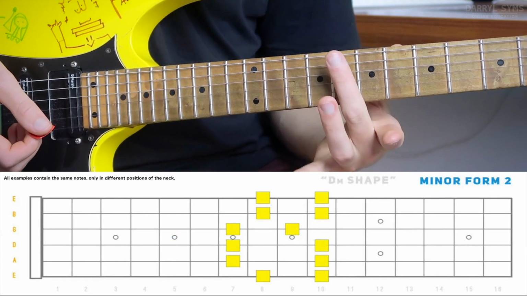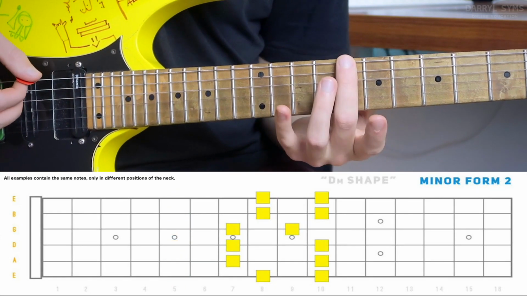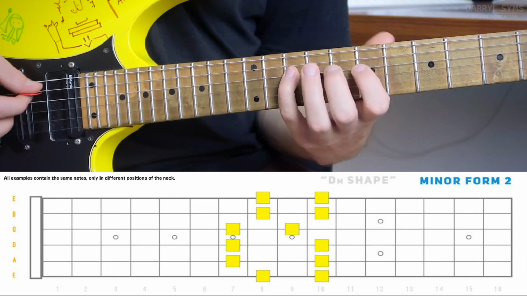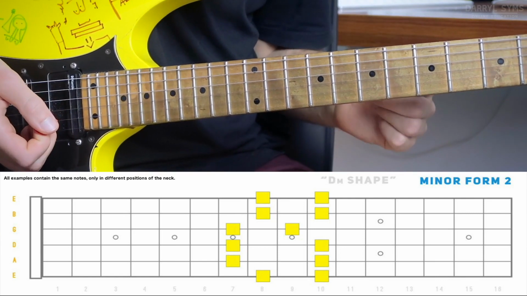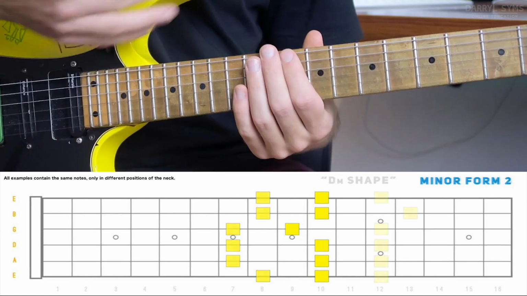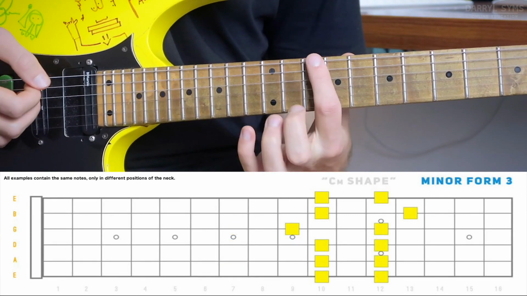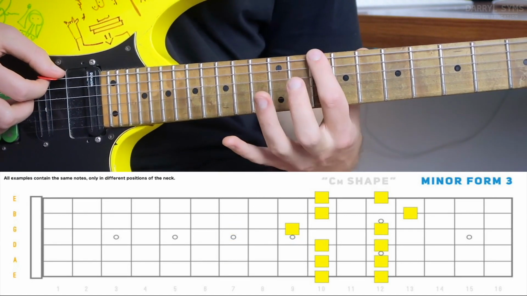Form 2 is conveniently the same shape as our major pentatonic. But in a minor context, this is simply just form 2, not C major pentatonic. Form 3 sounds like this. I'm going to play this one really slow as it might be new to you.